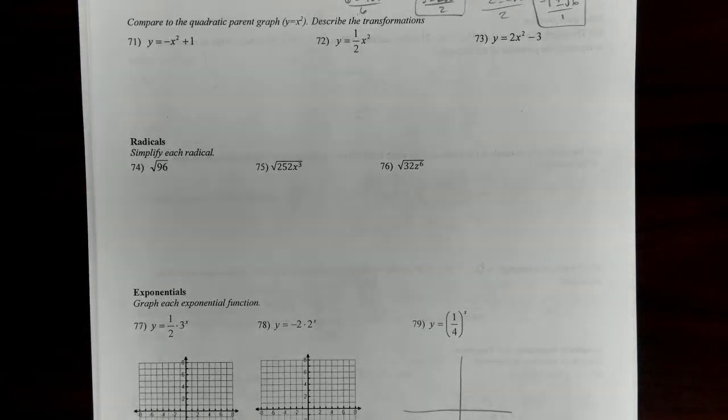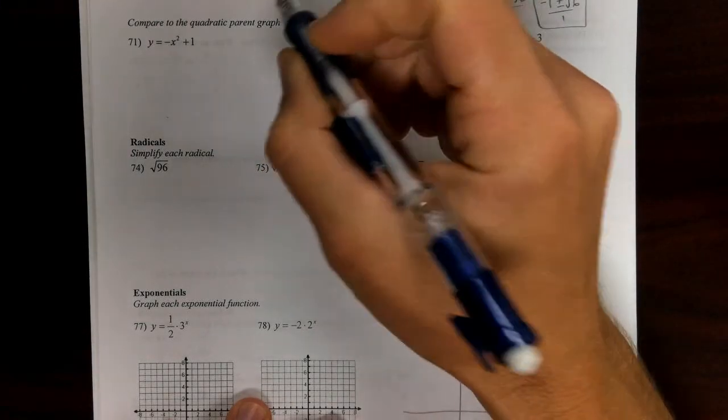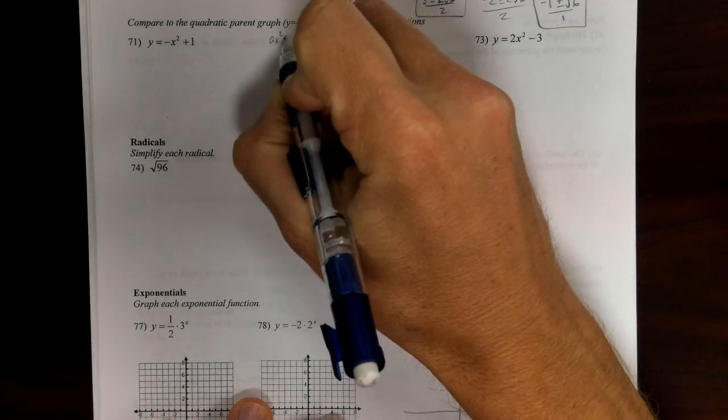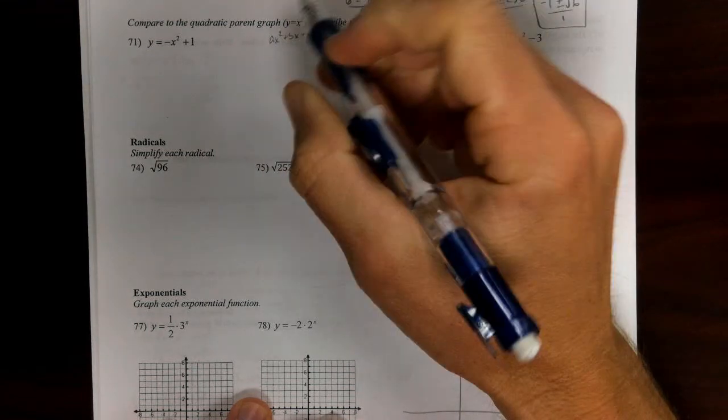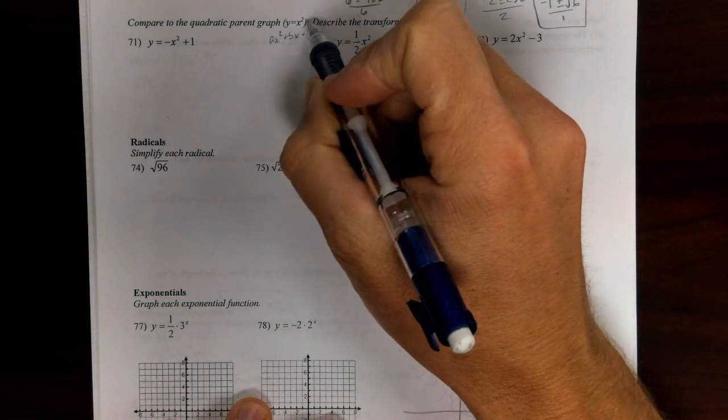All right, looking at number 71, we're looking at transformations of quadratic functions. So we have our parent function y equals x squared. This is in ax squared plus bx plus c form, standard form. In this case, a is 1. We know that c is 0 in this case.